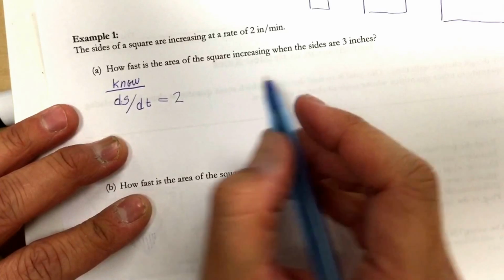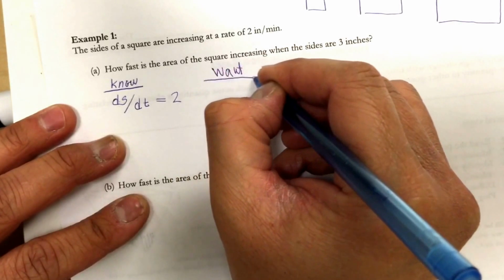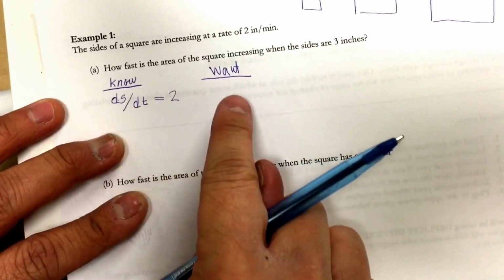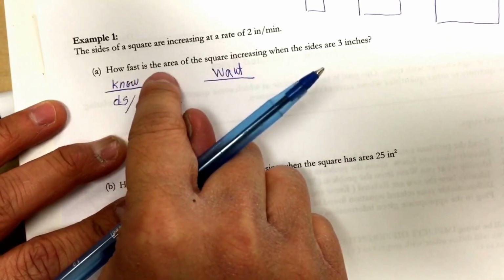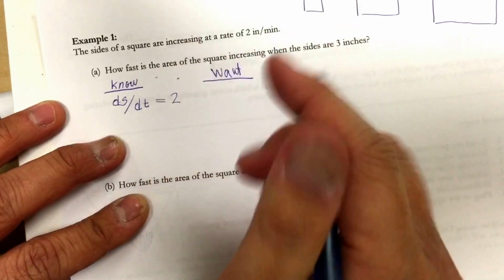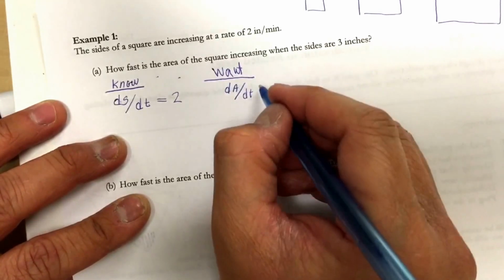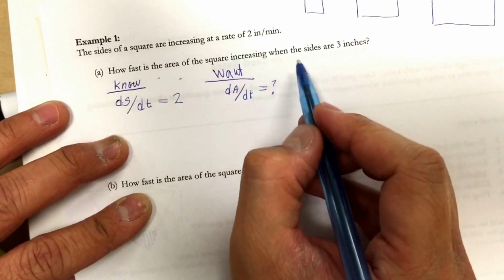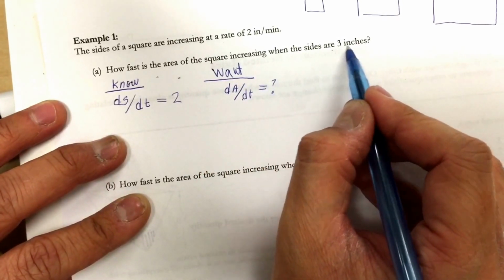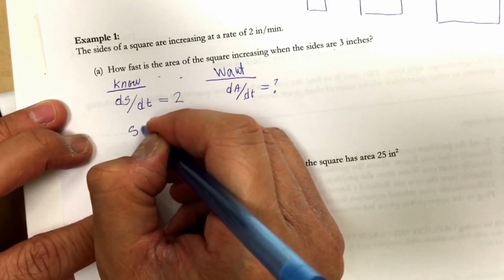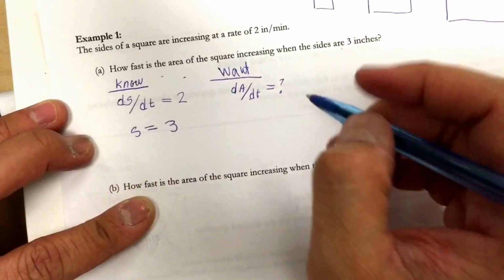And what do we want? We know a rate and they're going to ask us to find another rate. The rate that they want us to find is the area. How fast is the area changing? So the change in area with respect to the change in time is what they want us to find, right? And they also give us additional information. Find this when the side is 3 inches. So let S represent the side, so S equals 3. Put that under what you know.